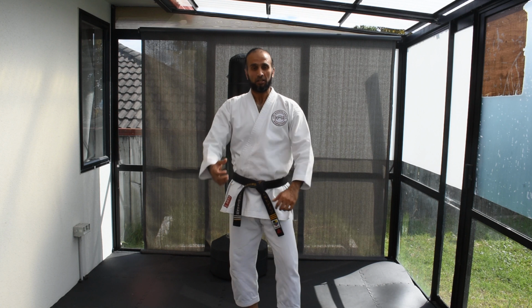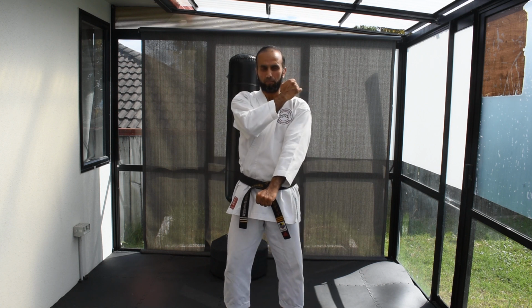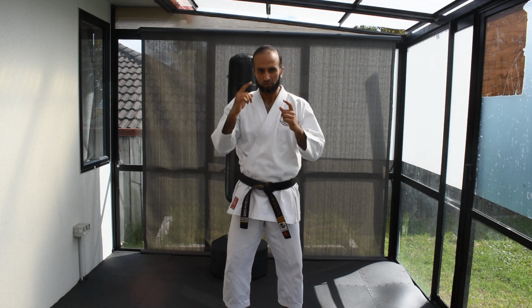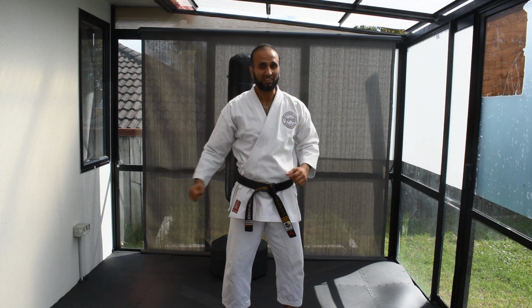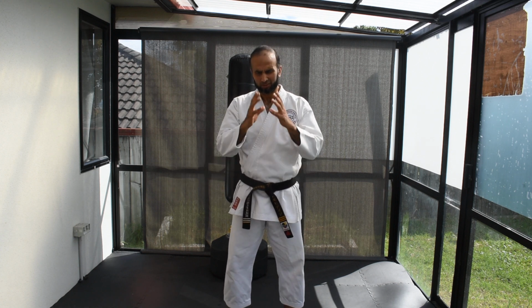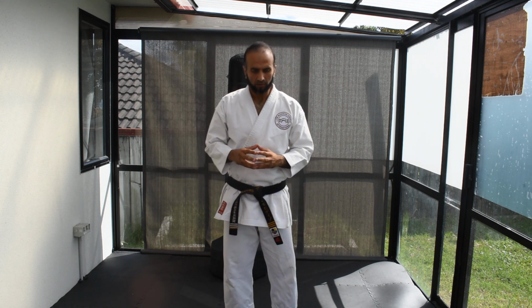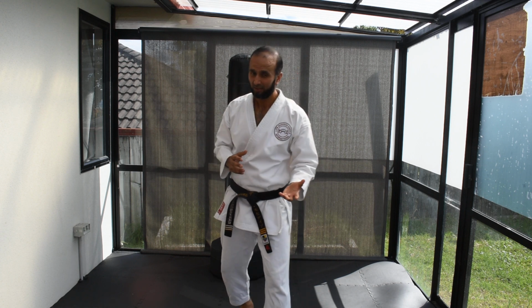The objective of the block is to make sure that you defend yourself using that technique. Not necessarily check all the definition and the requirements of the block. So that's important. And the last thing is the timing.